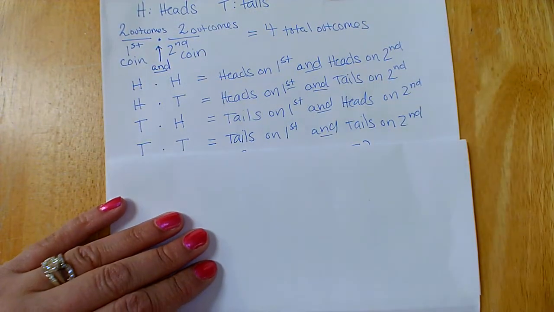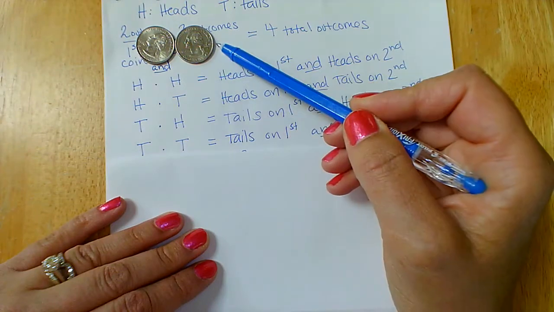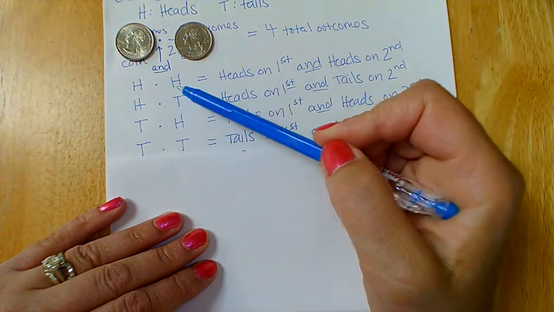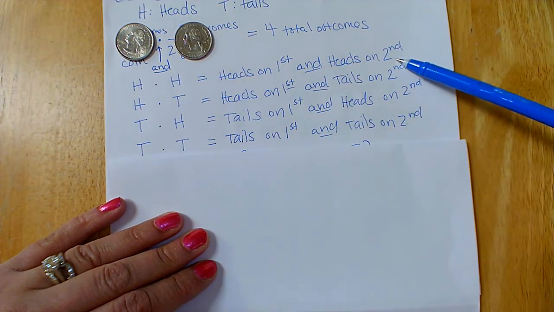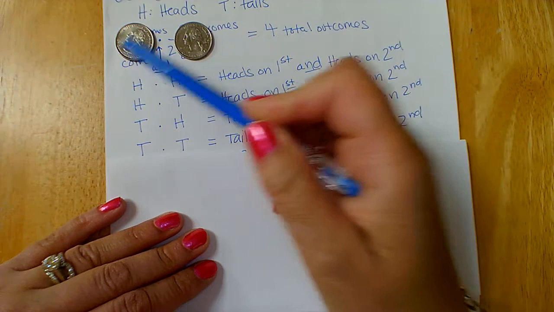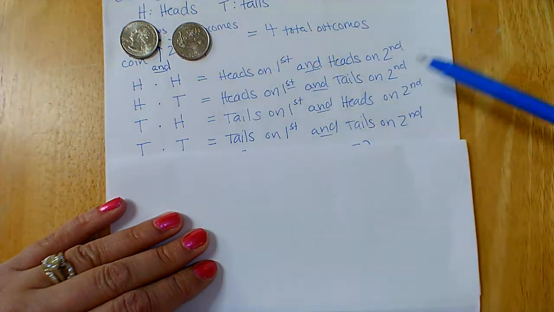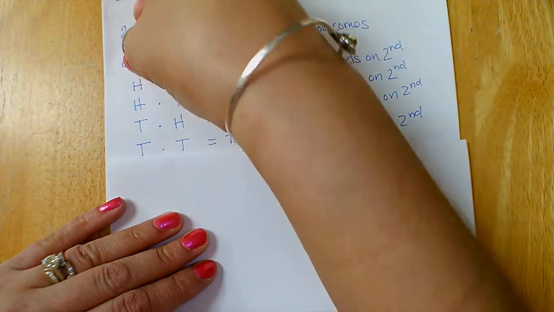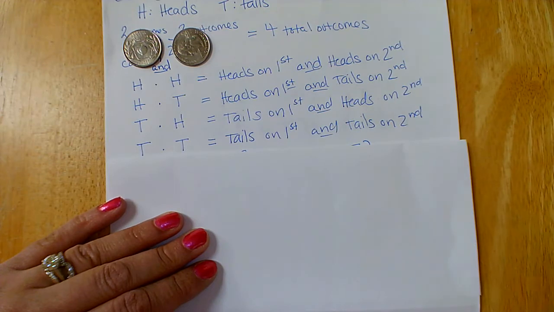So here we have what can happen with our two coins. So here I have heads and heads. So the first coin can come up heads and the second coin can come up heads. So we have heads and heads. Heads on the first and heads on the second. We then could toss a heads and a tails. Heads on first, tails on second. We could also do it the opposite. We can do tails on first and heads on second. Or they can both land tail sides up.